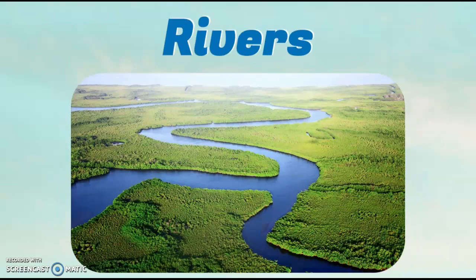Rivers. Now, rivers are long bodies of water, and they eventually connect with the ocean. So they are surrounded by land too, on two sides, not all the way around. They have land on one side, and then they have land on the other side. And then they keep going until eventually they connect with the ocean.